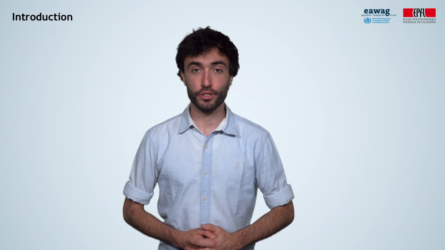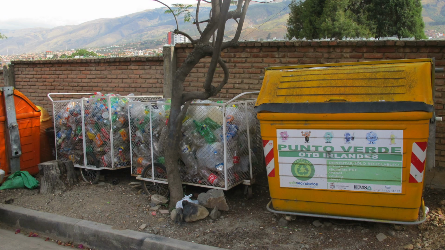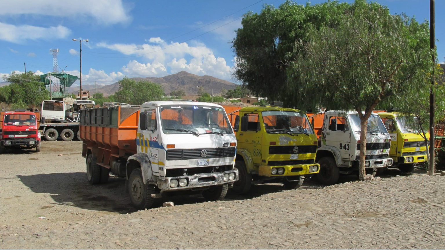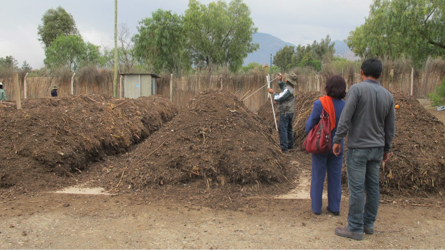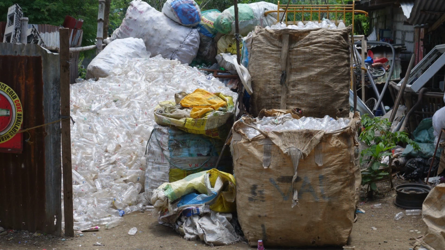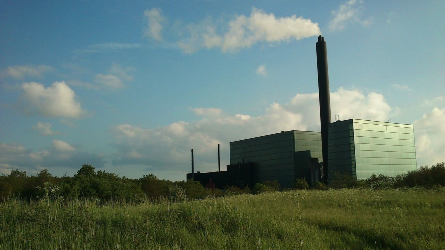Let me ask you some questions about your city. Could you guess what the ideal capacity of the on-site storage containers and the collection fleet should be? How big should a composting plant be to treat all the generated organic waste? What is the potential income from recovering plastics? Or do you reckon it would be viable to build an incineration plant?